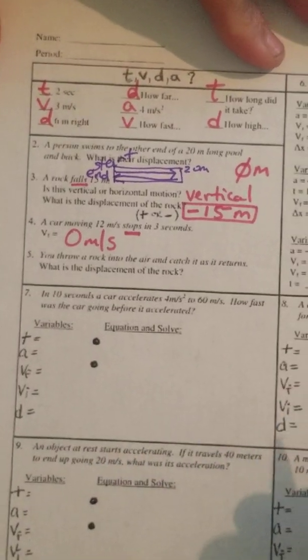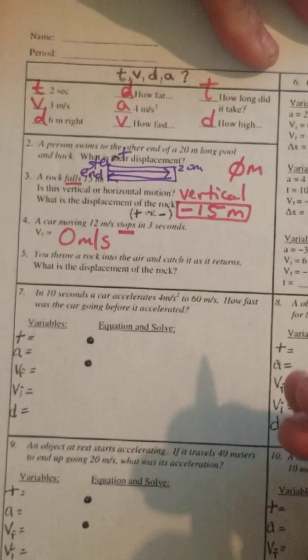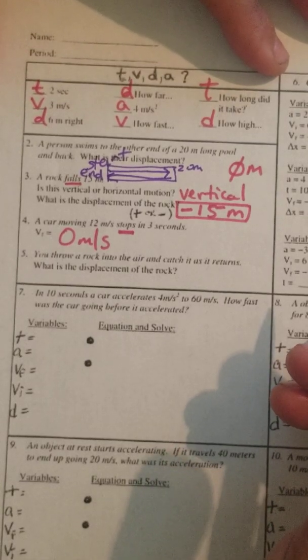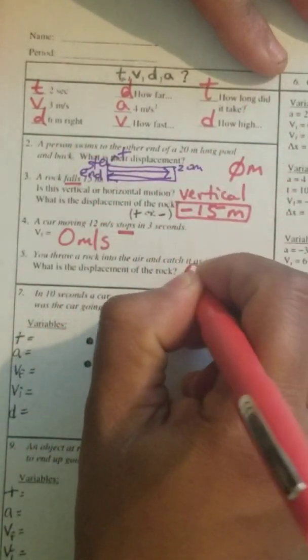Next one, number 5. Number 5 says, you throw a rock into the air and catch it as it returns. What is the displacement of this rock? If you catch that rock where you tossed it up at, the displacement is 0 meters.